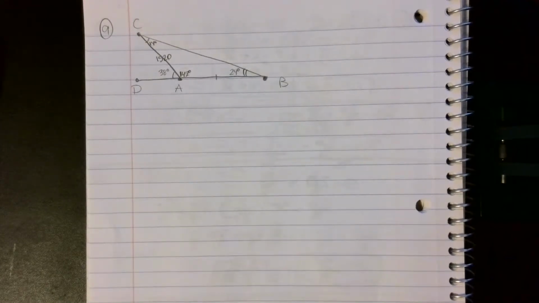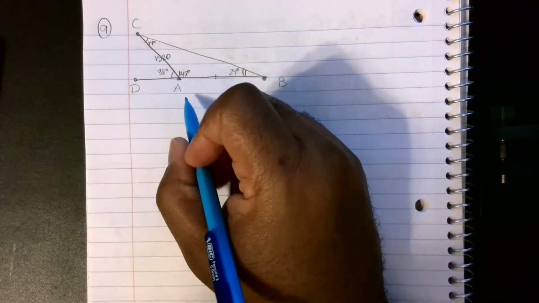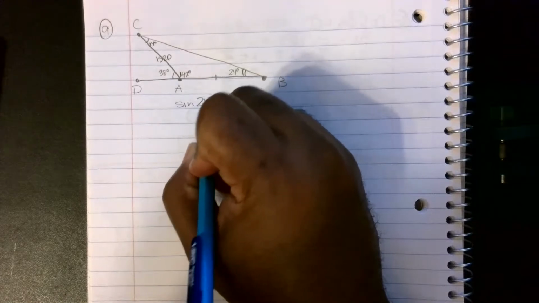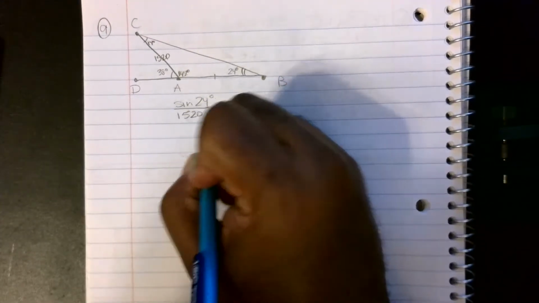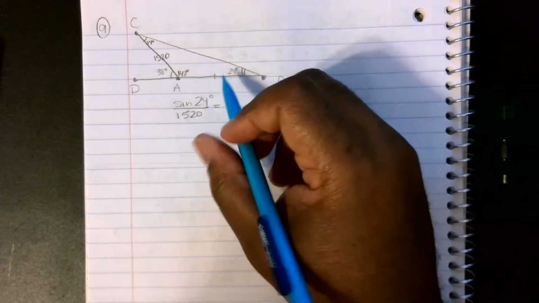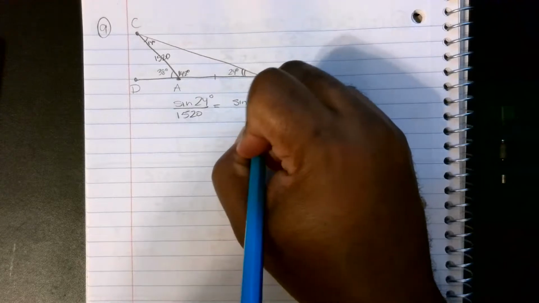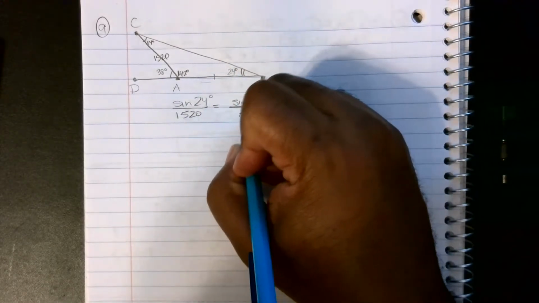I like to solve for all of the angles first. So now we have a law of sines situation, because we know that the sine of 24 degrees over 1,520 is equal to the sine of 14 degrees over, we'll just call that AB.